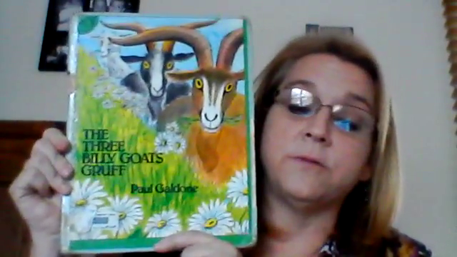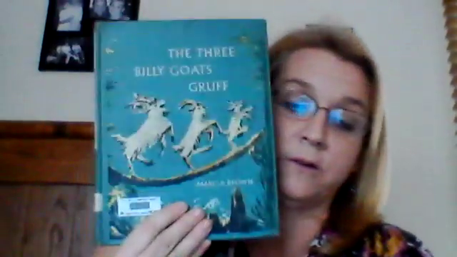So this is the way that you retell the story, such as The Three Billy Goats Gruff by Paul Galdone. You can take any book, and I've got an older book, but any book with characters and settings would be a wonderful book to read in this retelling the story.